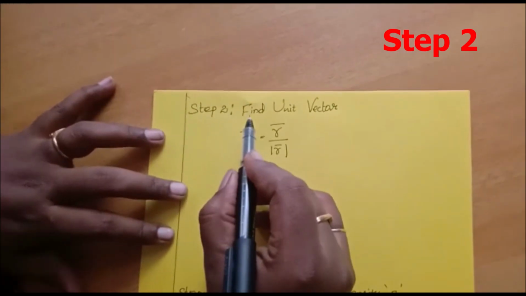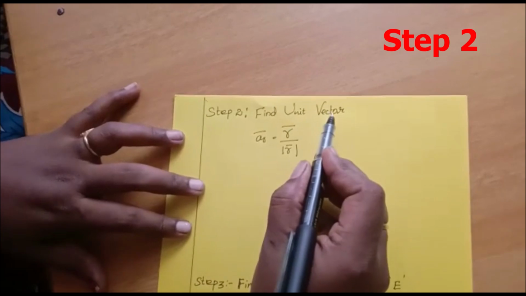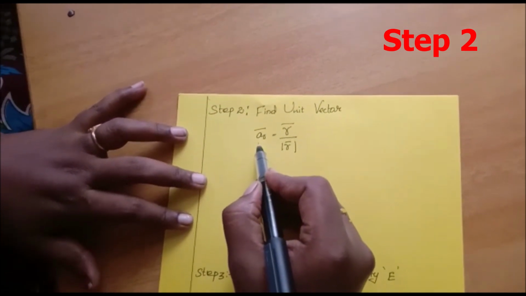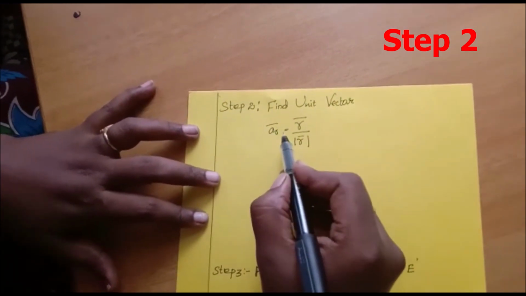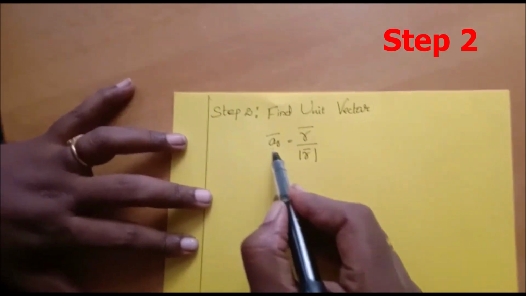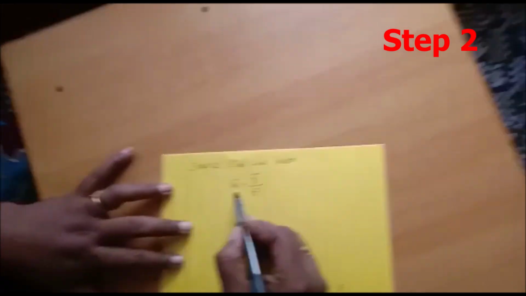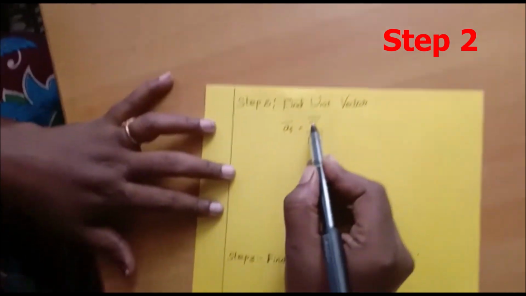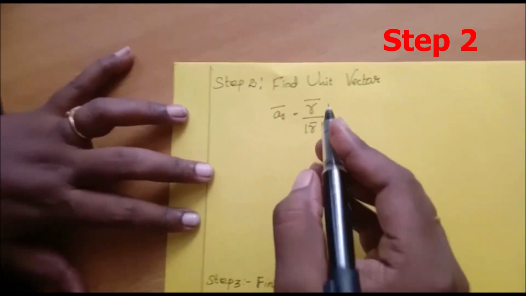Step 2, we are going to find out the unit vector. The notation for the unit vector is AR, and the formula is R vector divided by the modulus of R vector.